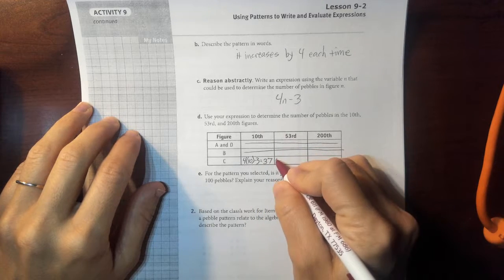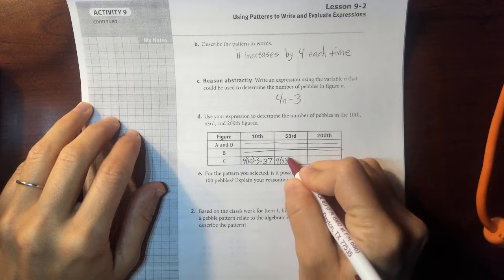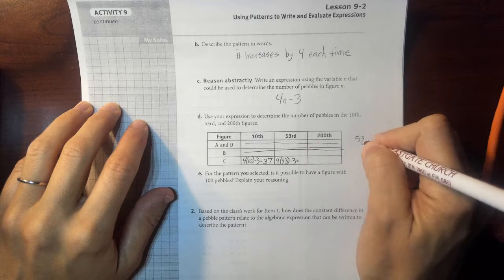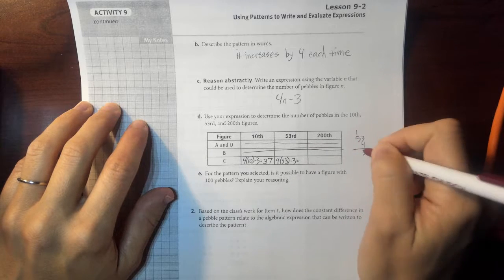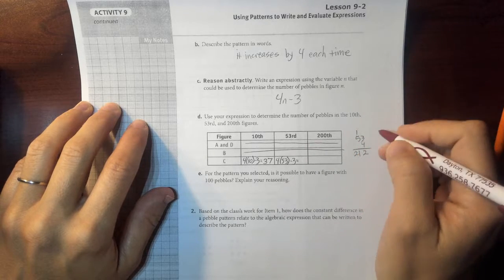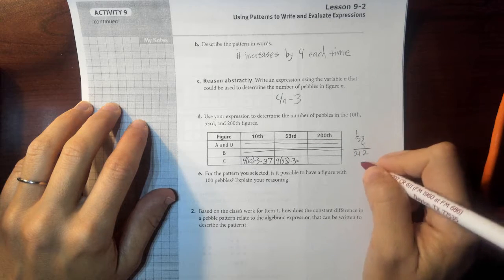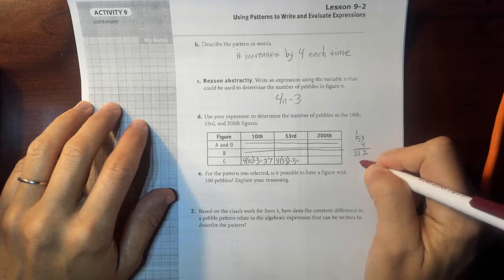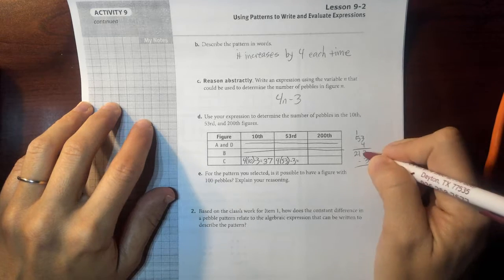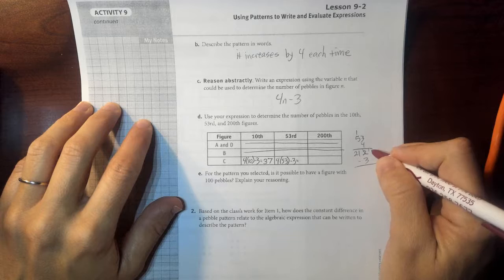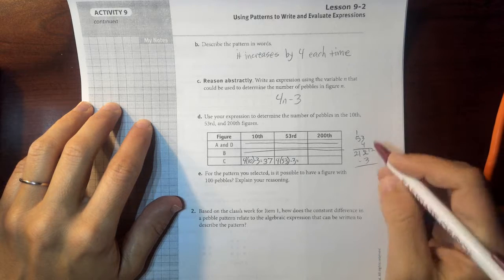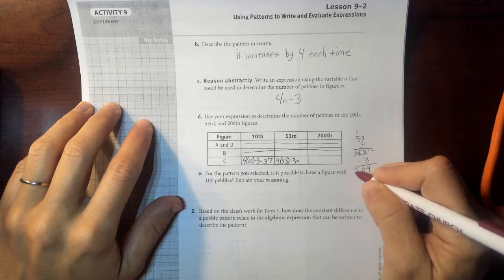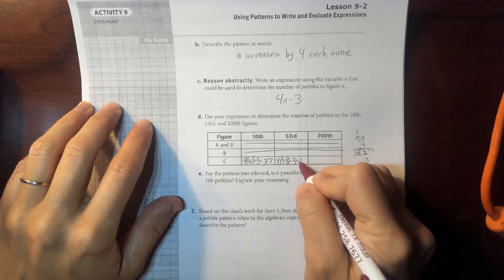The 53rd would be 4 times 53 minus 3. And let's see what that would be. 53 times 4 is going to be 212. And then that minus 3. That's going to be 209.